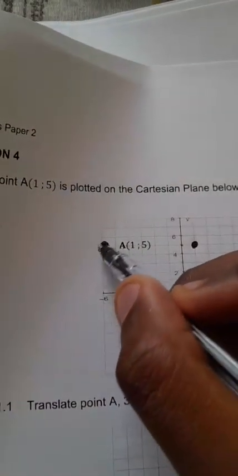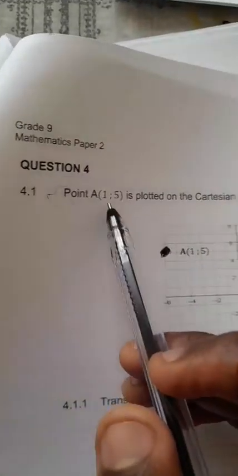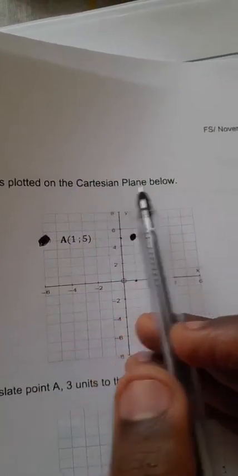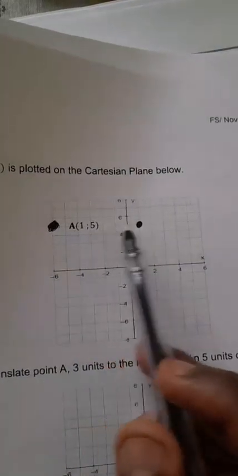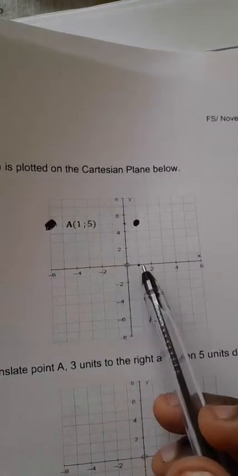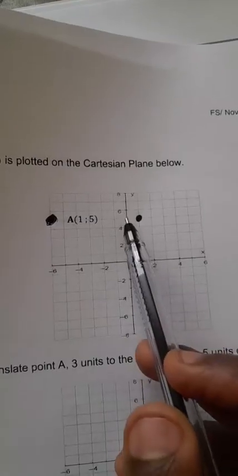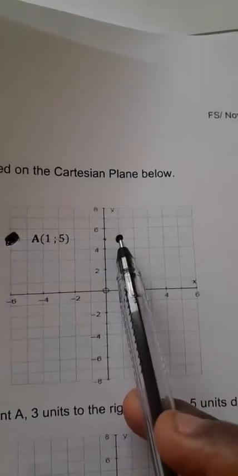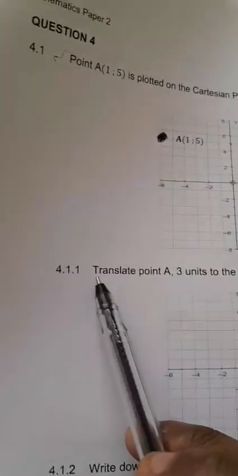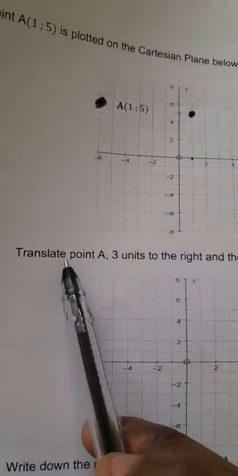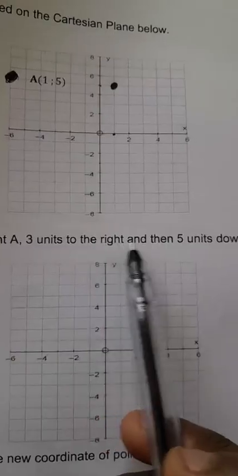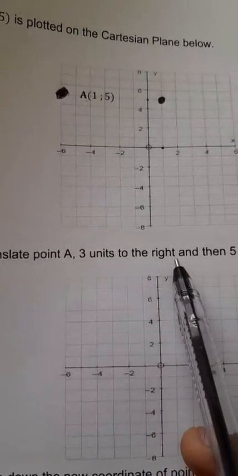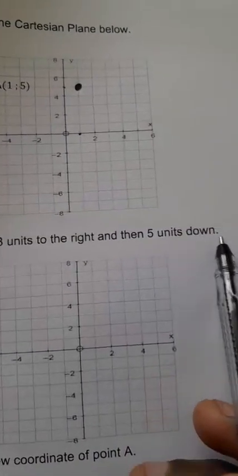So let's just erase this thing. This is nonsensical. So they say point A(1,5) is plotted on the Cartesian plane below. There it is. Let's just assume this A(1,5) is there. X is 1, y is 5. That's where it's supposed to be. Now 4.1.1 says translate point A 3 units to the right and then 5 units down. Let's repeat: 3 units to the right and then 5 units down.